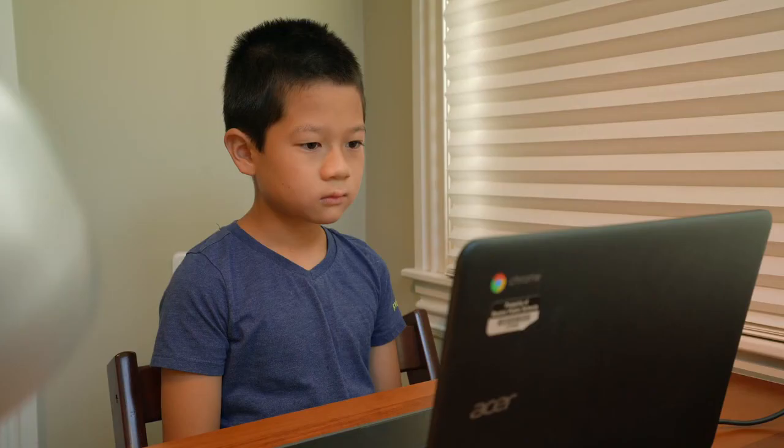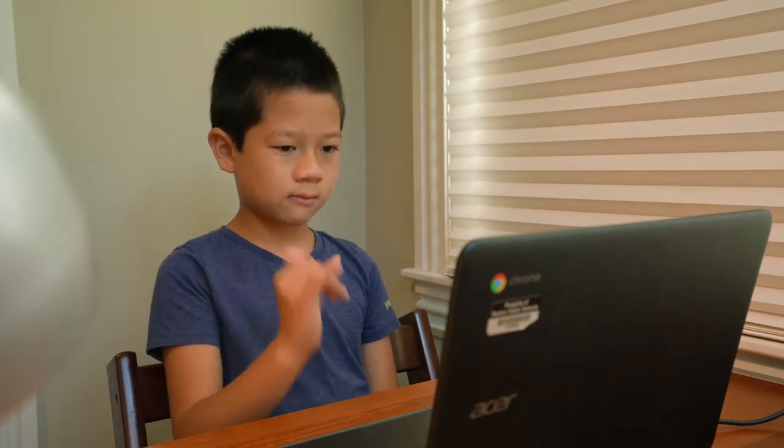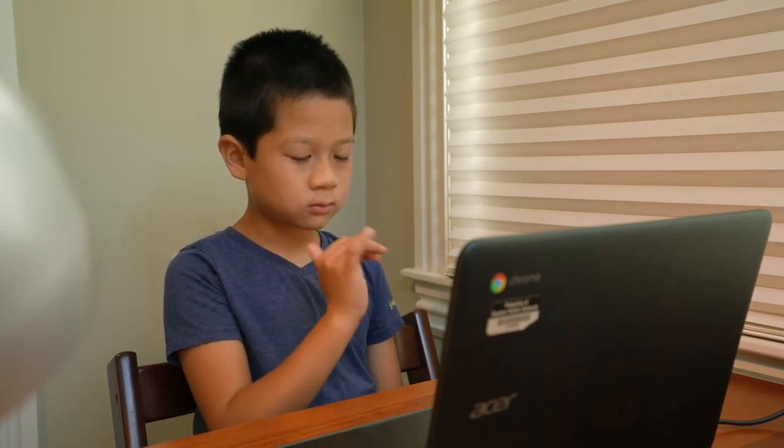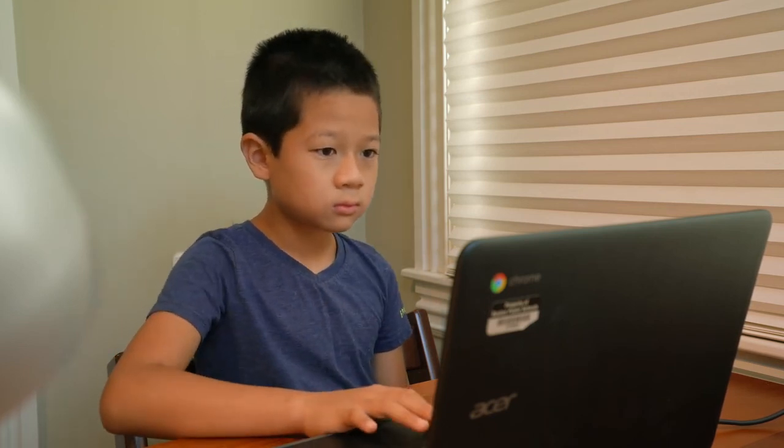Support one another and respect the virtual classroom. As they would in an in-person classroom environment, your child should be mindful of how they interact with others. Participating in conversations and encouraging others go a long way in showing that support.